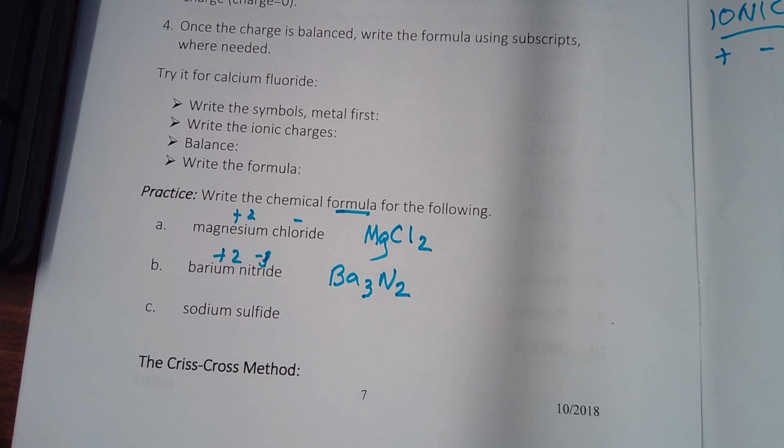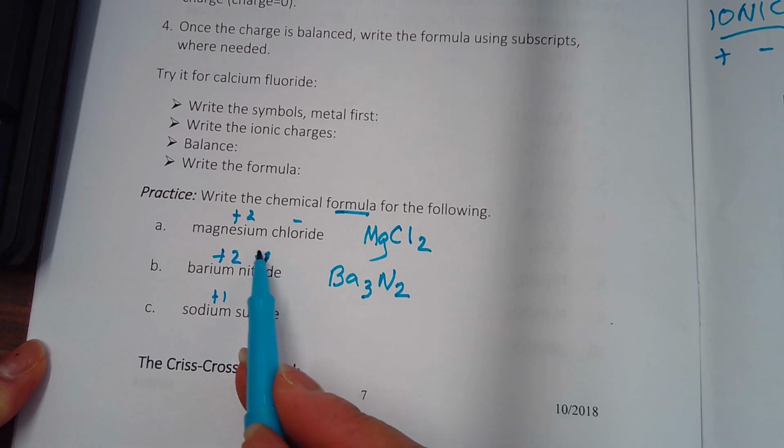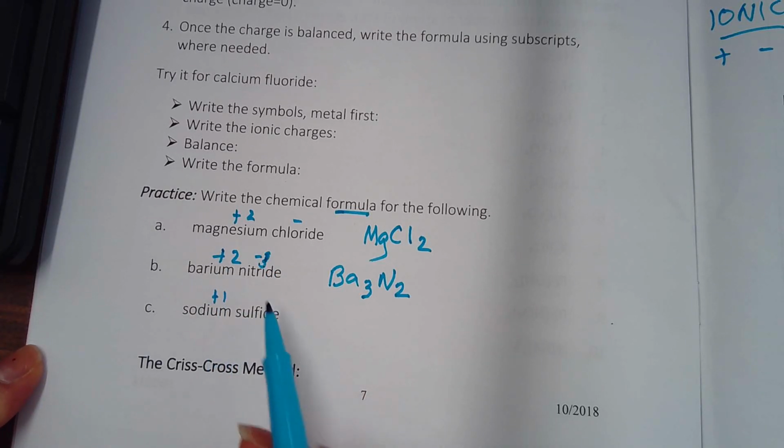Is that okay so far? One more on this page. Sodium is a plus 1. Why are you putting the 3 beside the barium? Oh, they will switch. They always switch. That's called the crisscross.